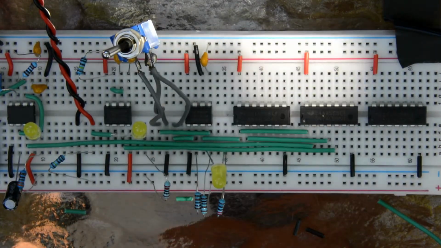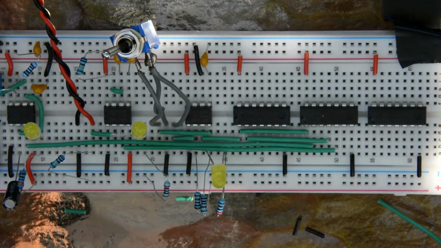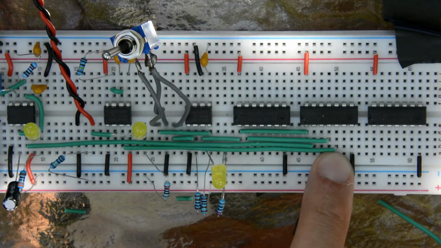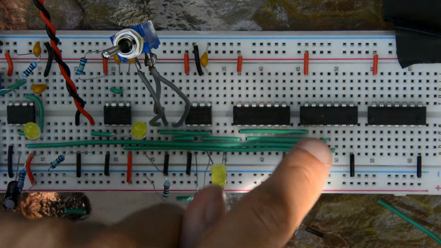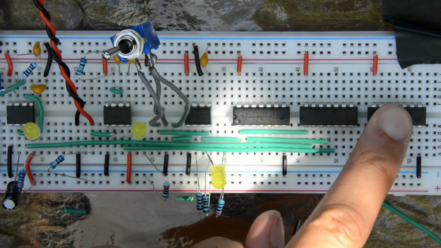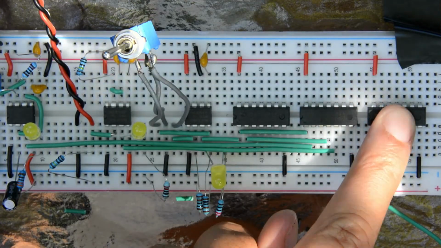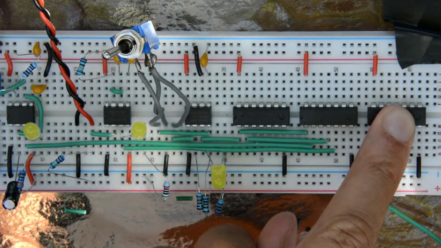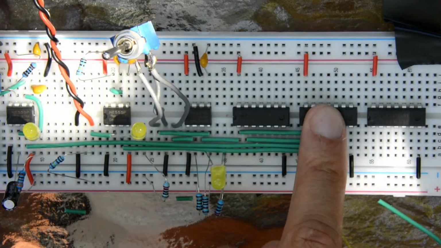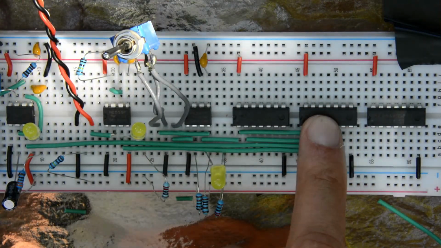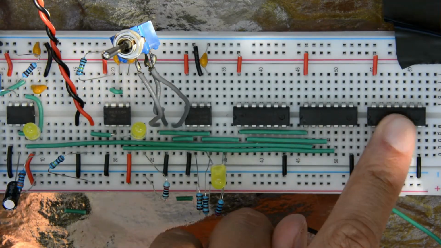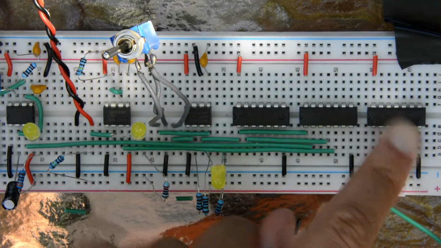So we have pin 6 is our second AND output. So what we're going to want to do is we're going to feed these two outputs into an OR gate. So we're going to take pin 6 to pin 6 of the AND chip to pin 2 of the OR chip. Okay, good.